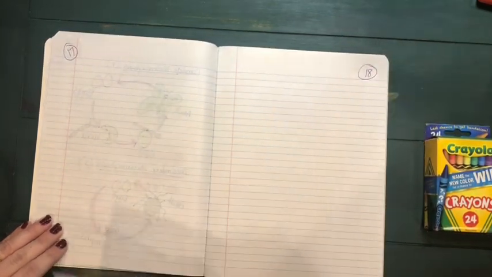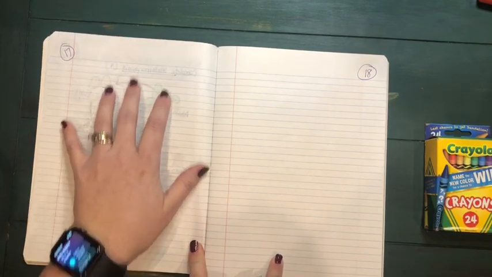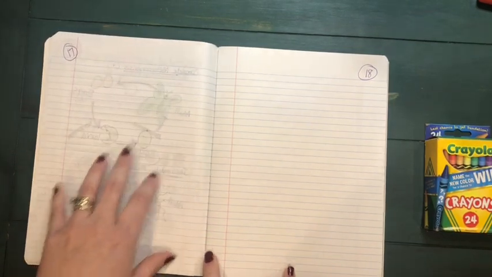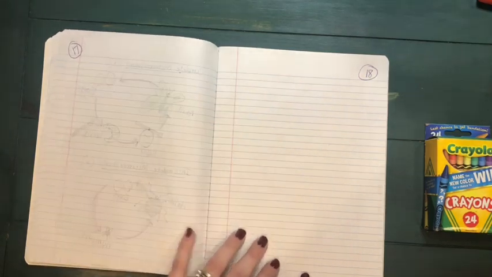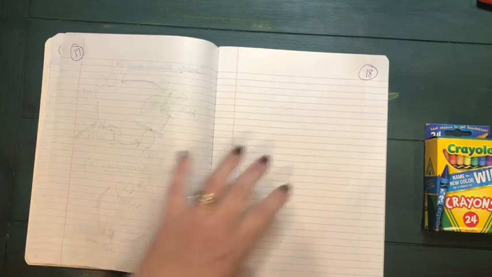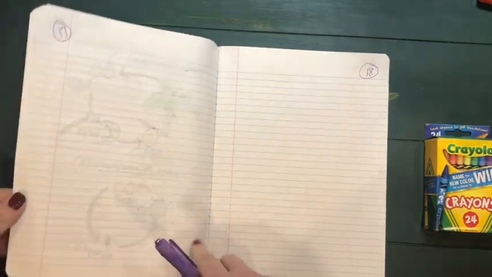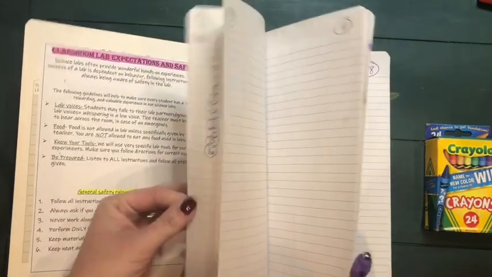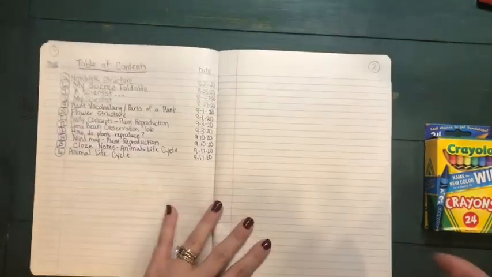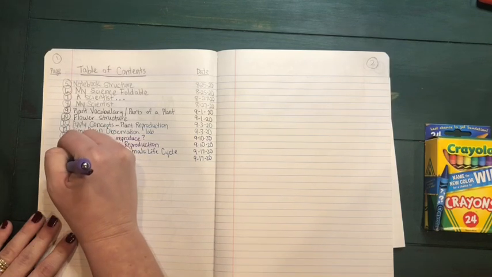Remember, our science notebook follows a very clear format that the left side is our structured side, so our note-taking and information, and then on the right side is our creative way to synthesize the new information and be able to produce something to show the learned information. So let's go ahead, turn back to our table of contents, and let's put number 17 and 18.